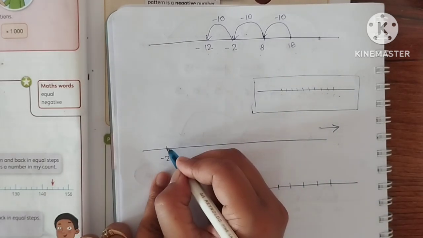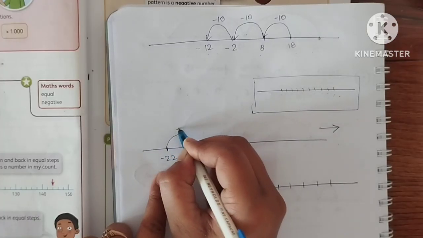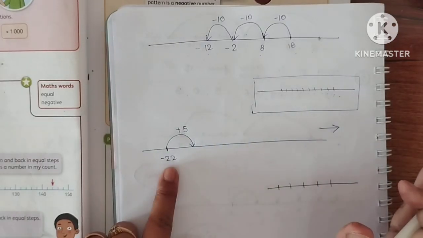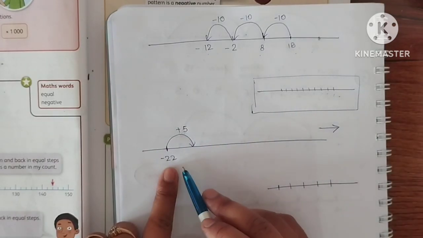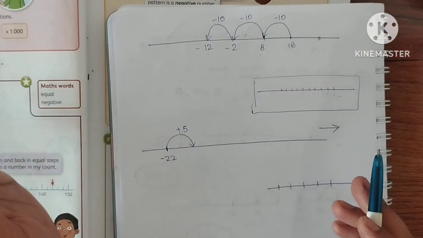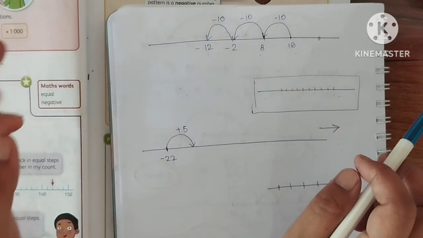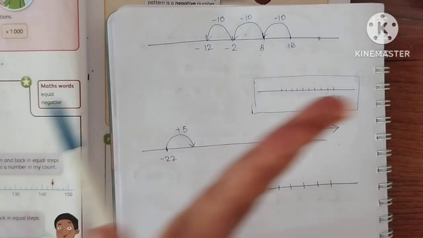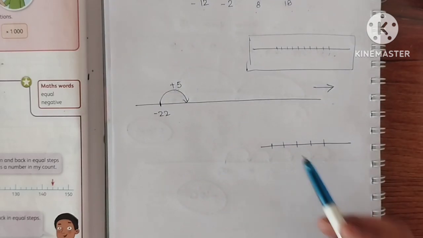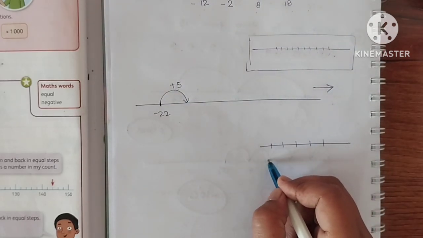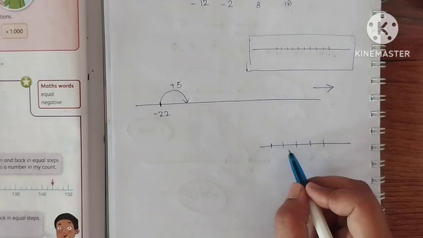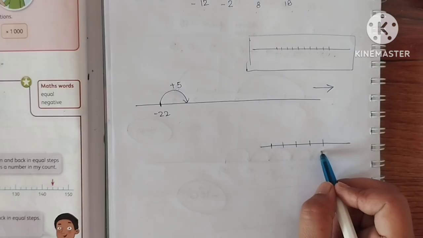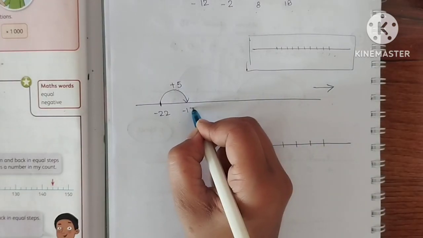Okay. So after minus 22, if you count for 5 times, that means you are adding 5. So from minus 22, in this direction, which number will come? We know in the negative numbers, if we go in this direction, the number increases. If we go in the other direction, the number will decrease. If this is your positive direction and this is your negative direction, then going in this direction your number will increase. So after minus 22, what will you get? Minus 21, minus 20, minus 19, minus 18, minus 17. So you will land at minus 17.